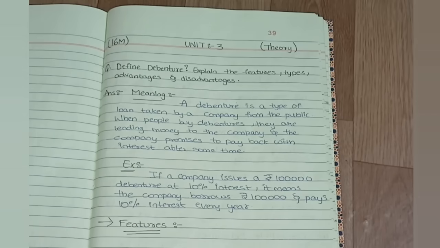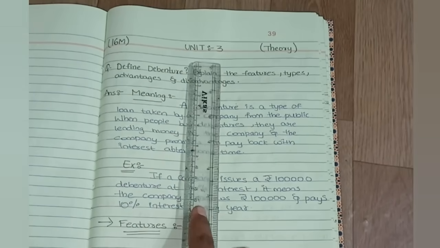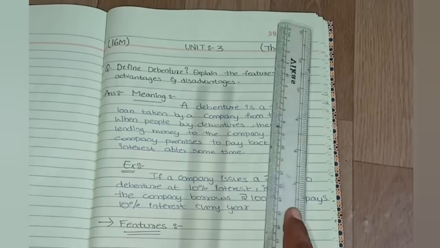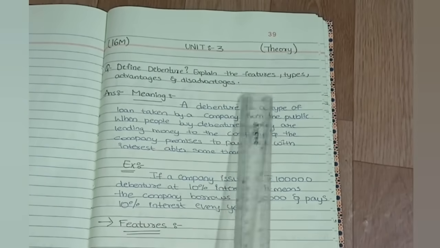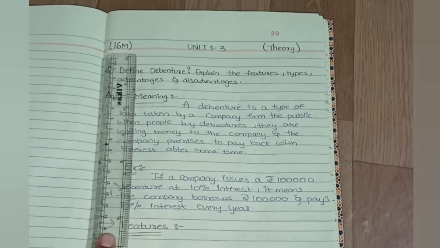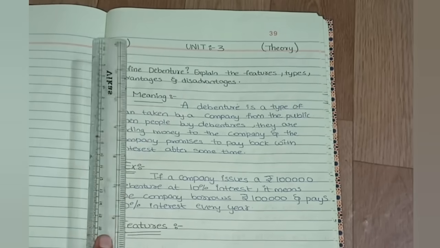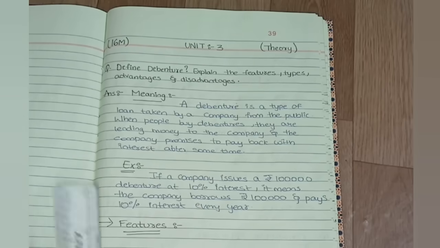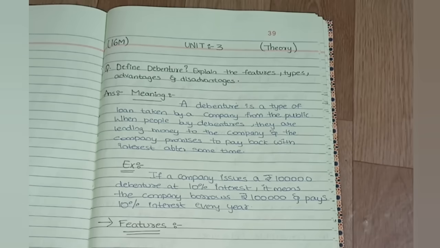So students, in this video we are discussing advanced accounting unit number 3 theory questions. Okay, so these are my handwritten notes. In this video I will explain the complete unit number 3 theory, where you can easily score 16 marks weightage, meaning one long and one short question you will be able to attempt by watching this video. Okay, you will easily understand the complete concept.